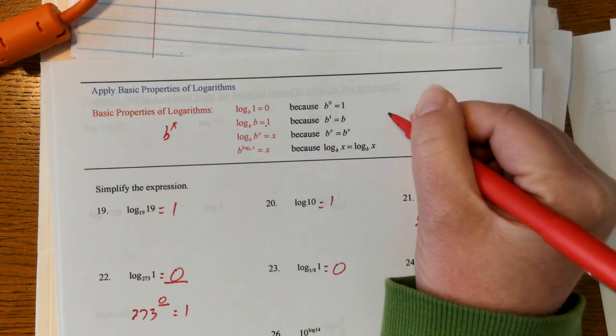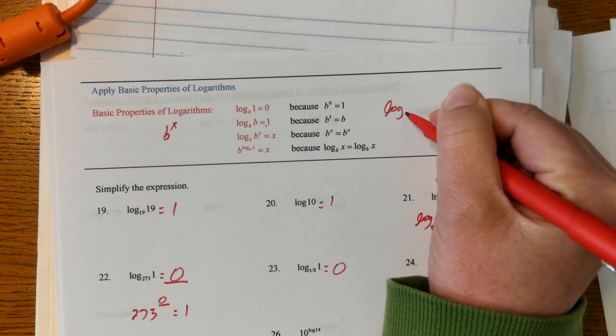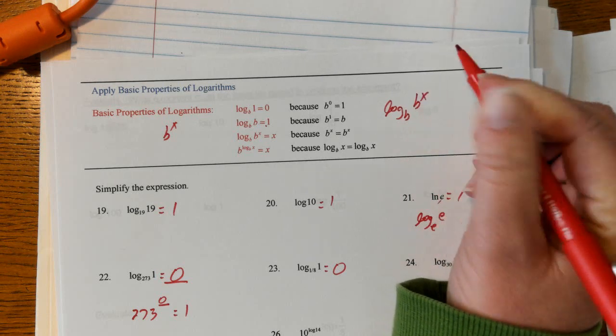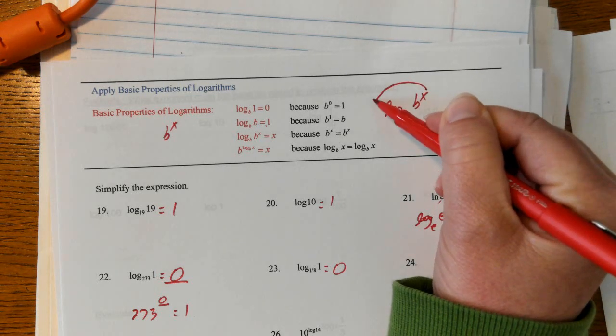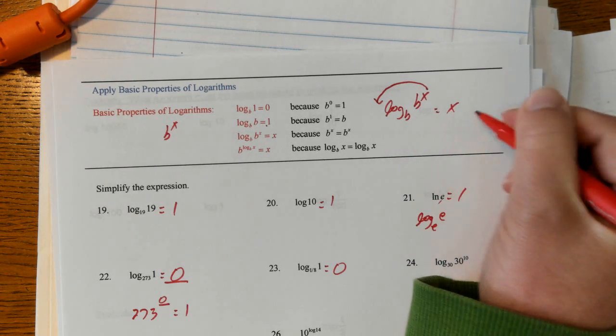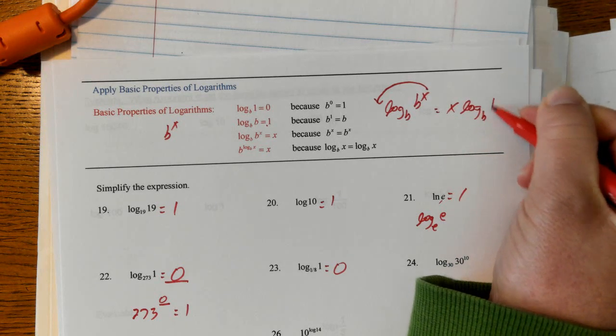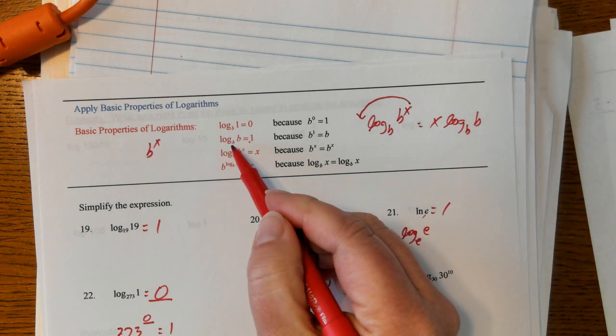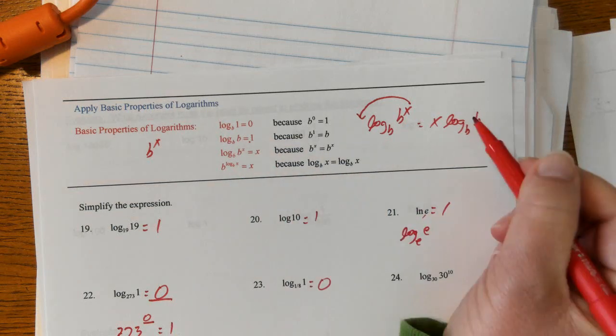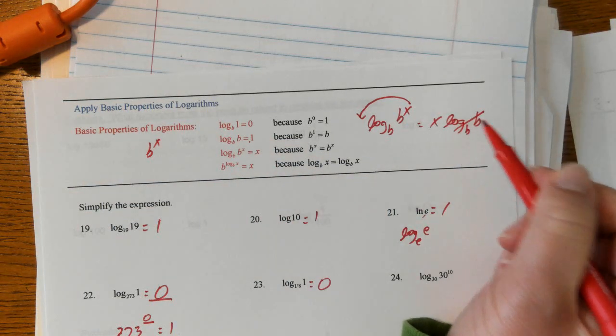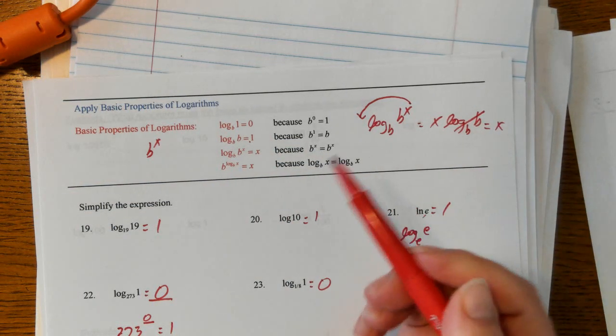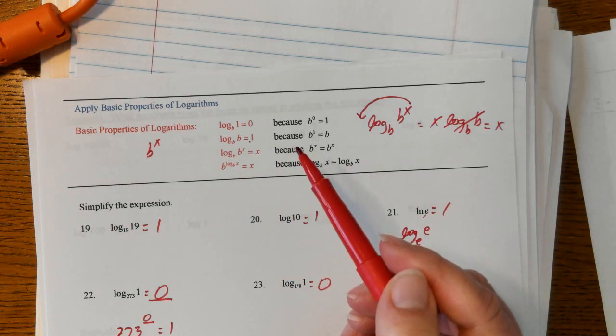What we're going to see later in the next section is that if you have an exponent on an argument, that exponent can come down front. So you would have x times log base b of b, and then we just learned that when your base and your argument are the same, that cancels out to leave just 1. So you've got x times 1, which is x. So that's another way to think about it, but that's why that happens, okay?